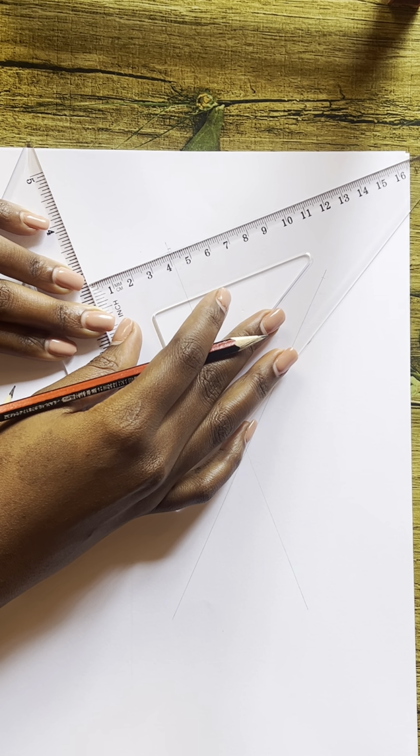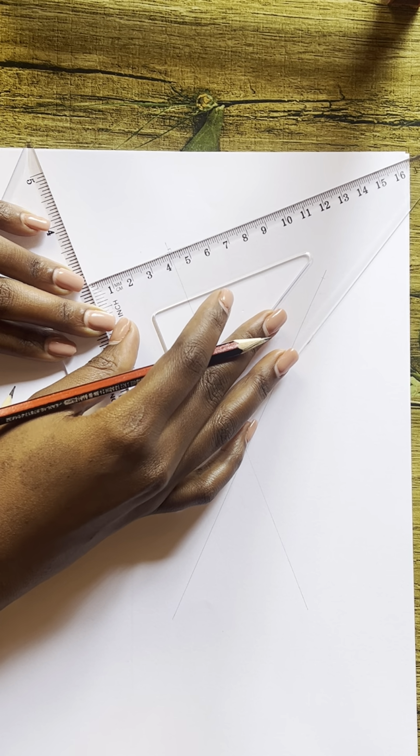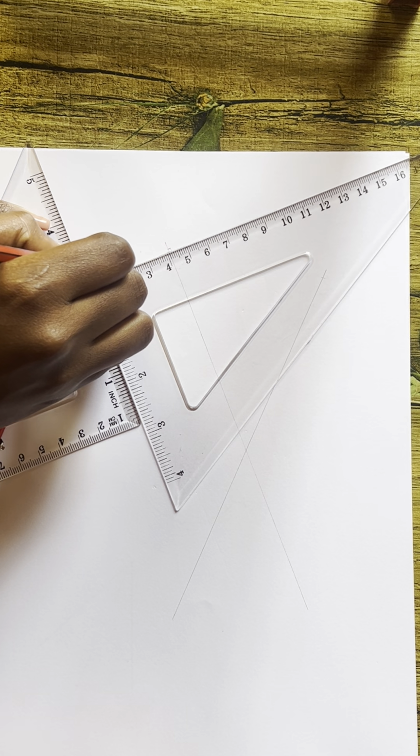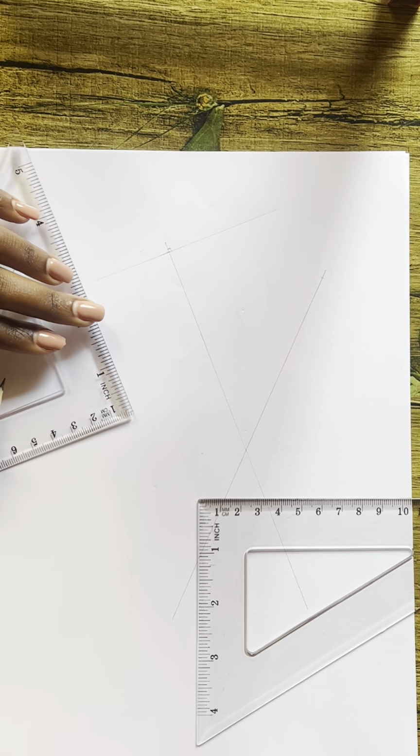As I would want it to be, I'd want it to cut across completely. Okay.